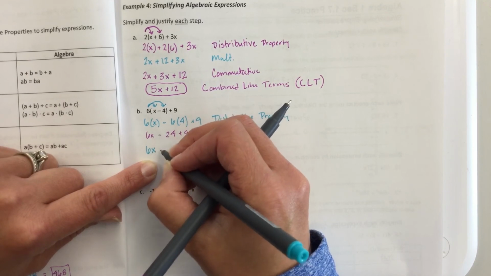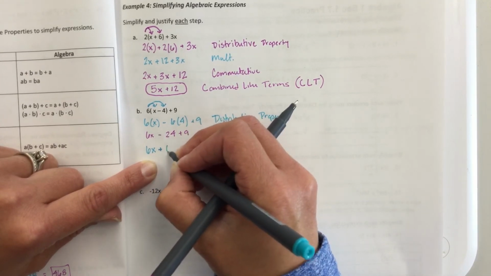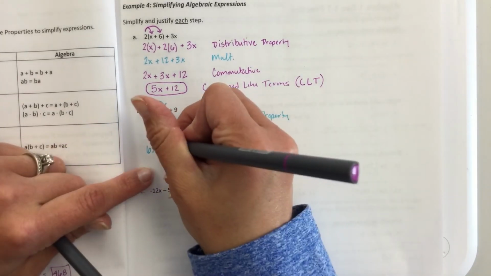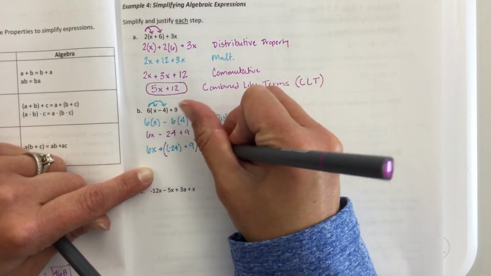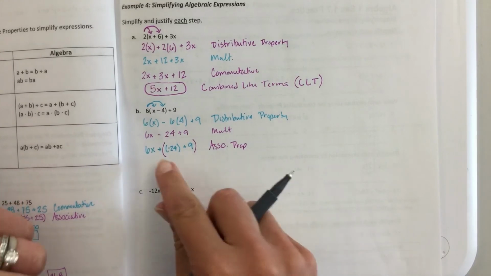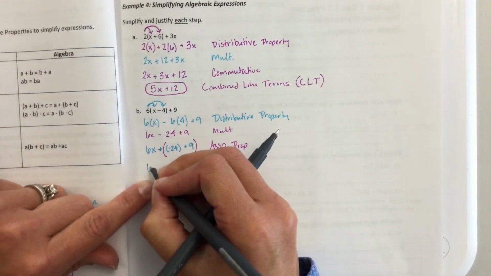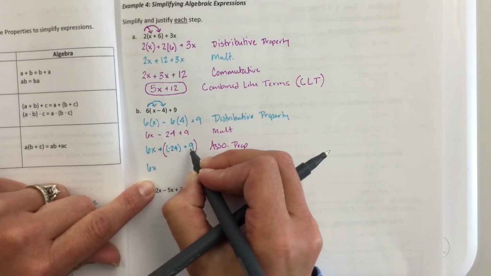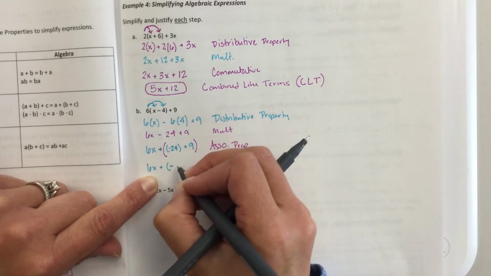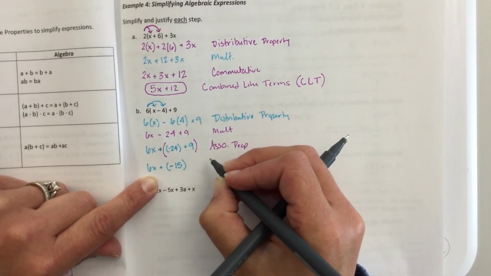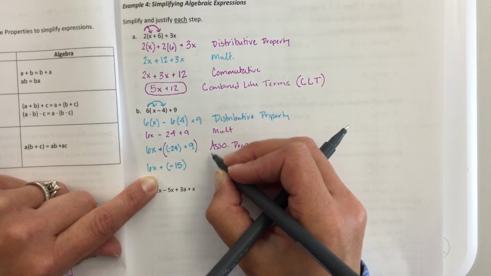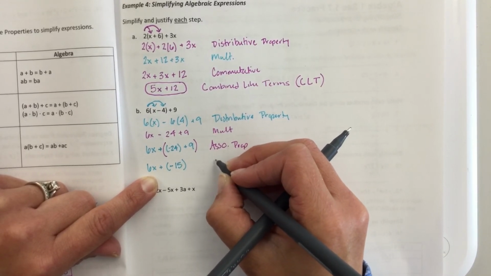So I'm going to add the opposite. And I'm going to add some parentheses in here. So this is the associative property. Now I can do that operation first. So the 6x isn't touched, but negative 24 plus 9 is going to give you a negative 15. And that's your answer. So that one was simple addition or subtraction.